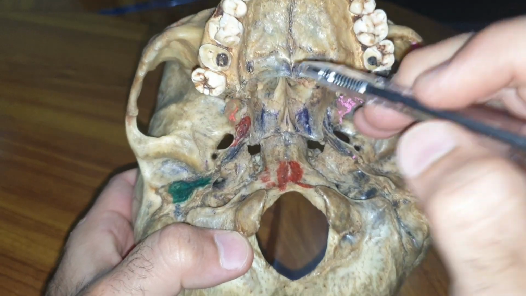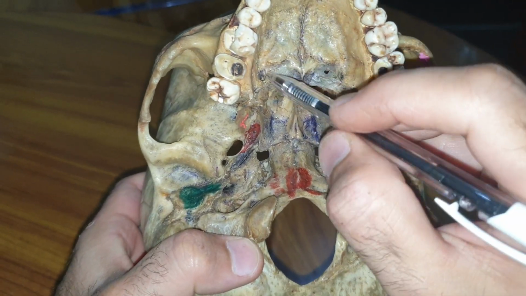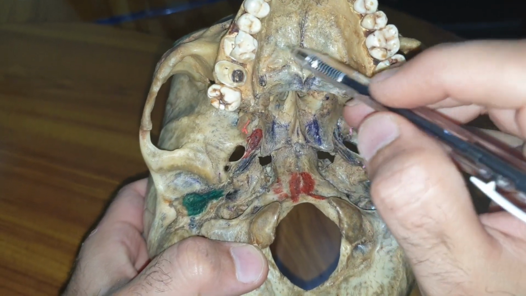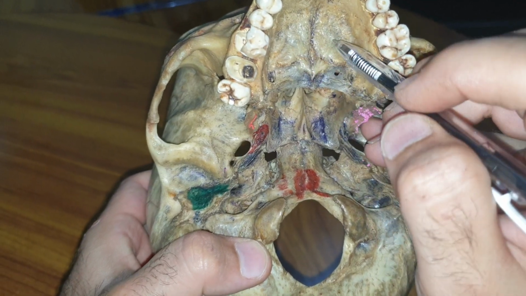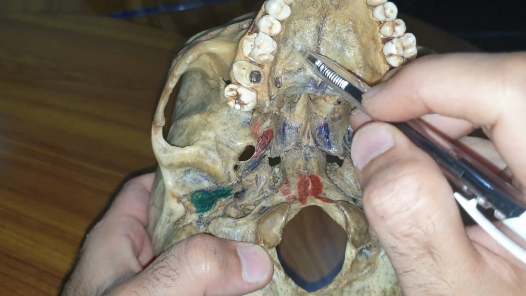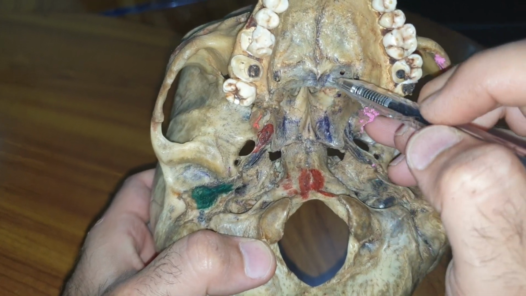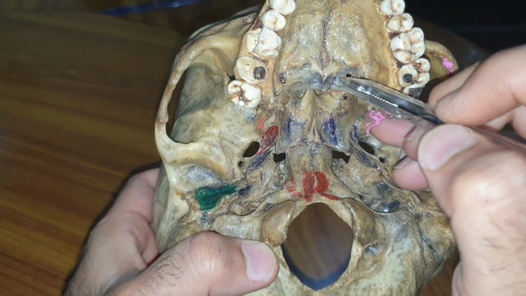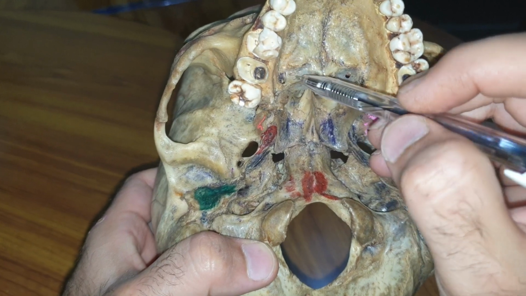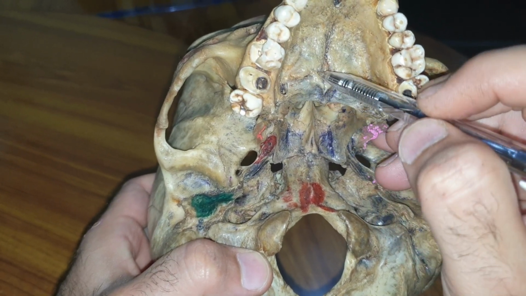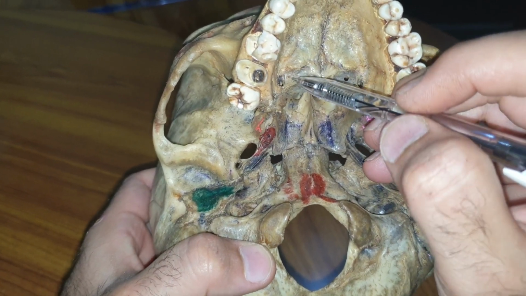Now, where is the palatine bone? This is the hard palate, which is formed by two bones. The anterior part is formed by the palatine shelves of maxilla, and this posterior part is formed by the palatine bones, the horizontal plates of palatine bones, and the separation between these two bones is this suture, which is called the palatomaxillary suture.